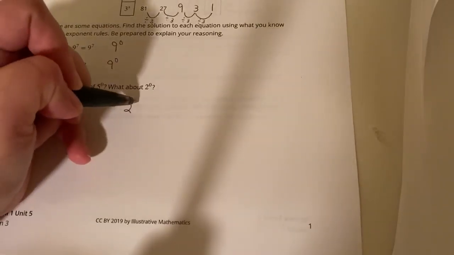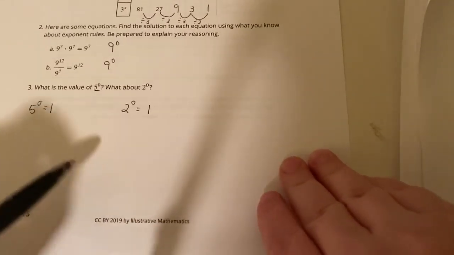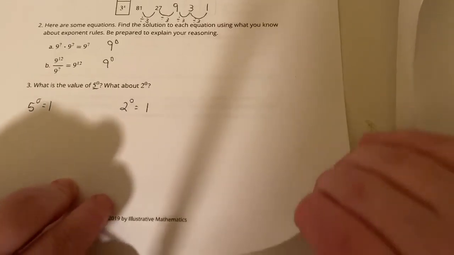What about 2 to the 0 power? Well, same reasons. 2 to the 0 power must be 1. Doesn't matter what you have. If you have 1,000 to the 0 power, guess what? It's going to equal 1. The only exception is when you have 0 to the 0 power. It's undefined. But every other one, if you raise anything to the 0 power, it is going to equal 1.